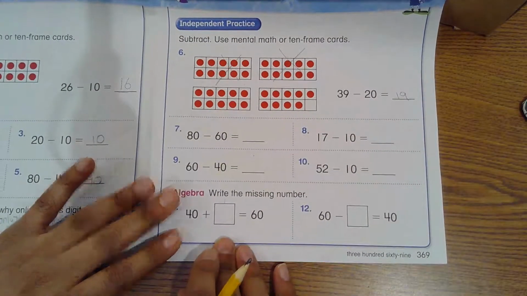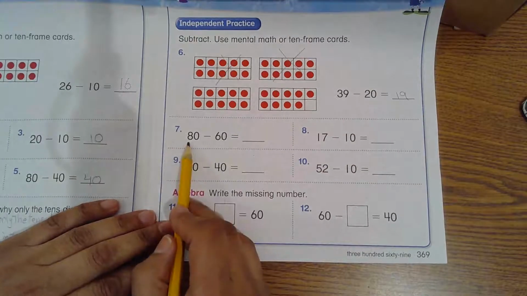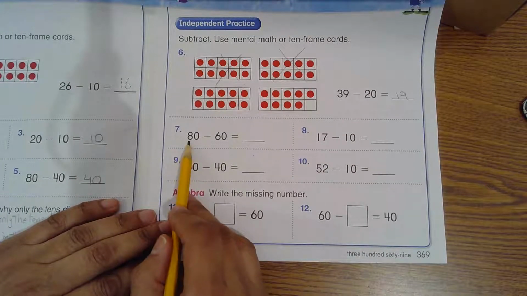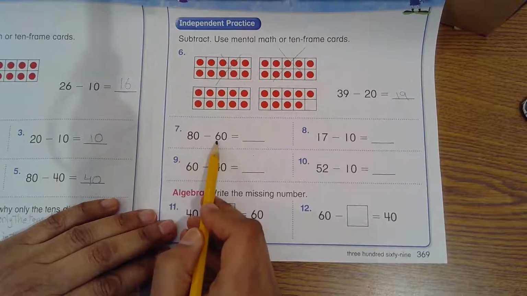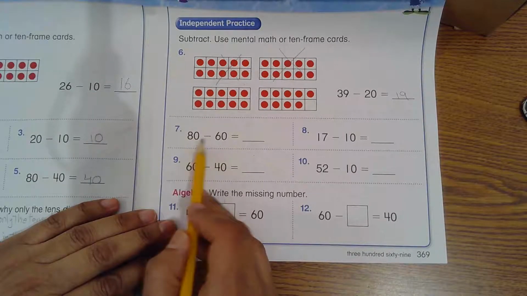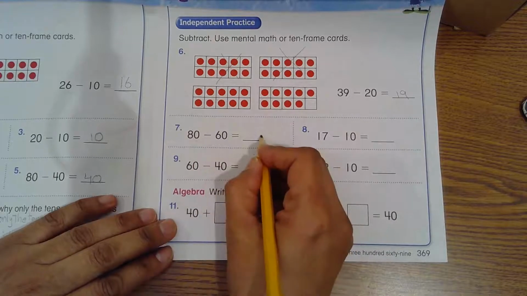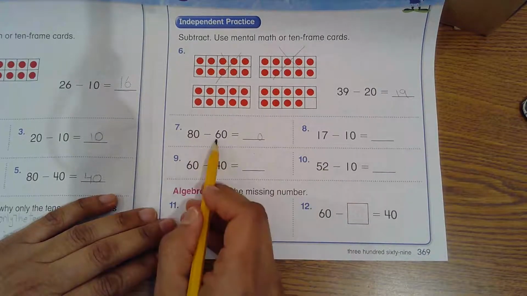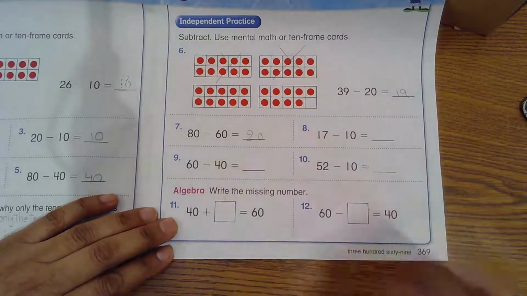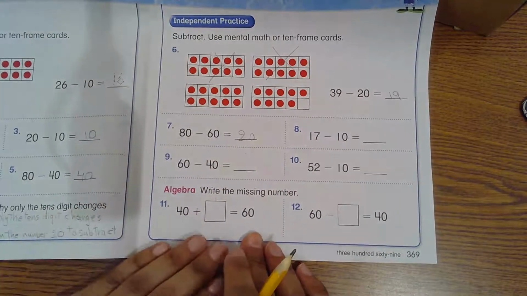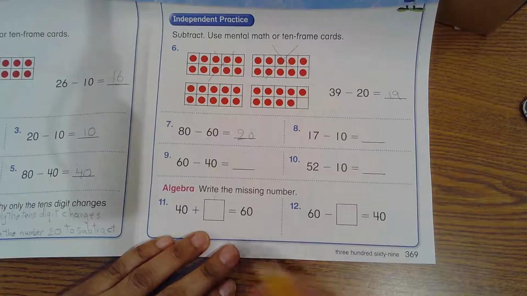All right. Let's go for number 7. 80 minus 60. So only the tens digit will change because I have nothing in the ones. So the ones will be the same, 0, and 8 take away 6. Very good, 2. So it became a simple subtraction like at the beginning of the school year.